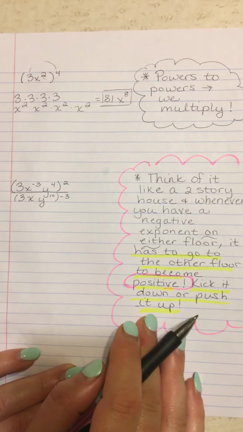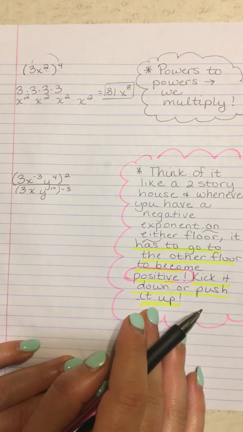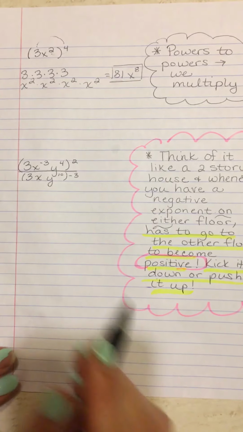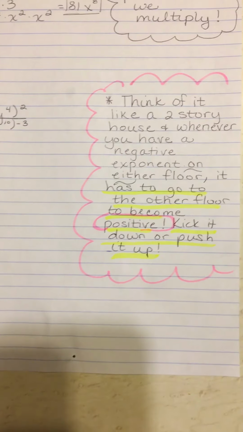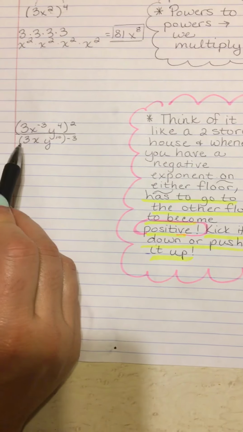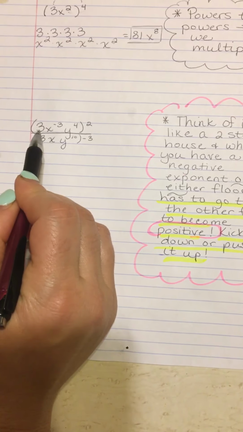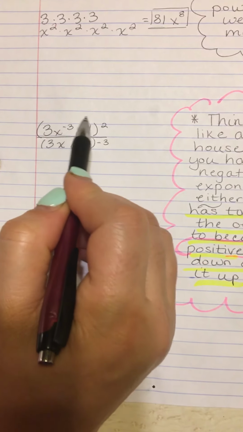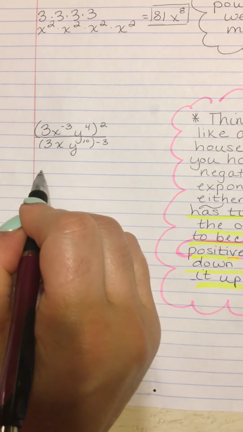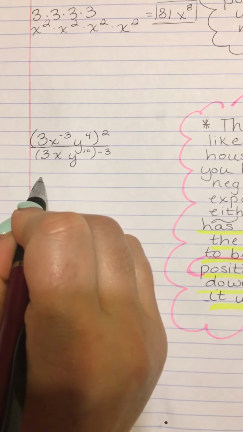Okay, so let's look at a harder one here. And it's actually not really hard, but if we take it step by step, it's not hard. So we're gonna look at this, and we're gonna think of a 2-story house when we're doing this problem. So we're gonna start very carefully. We're gonna start at the top with our numerator. We're gonna take 3 squared. So we know 3 to the 2nd power is going to be 9, right?